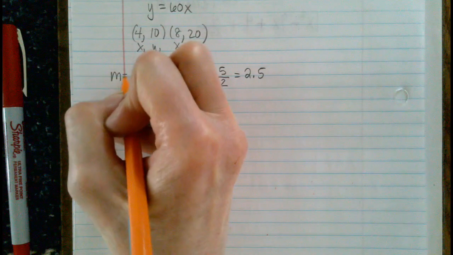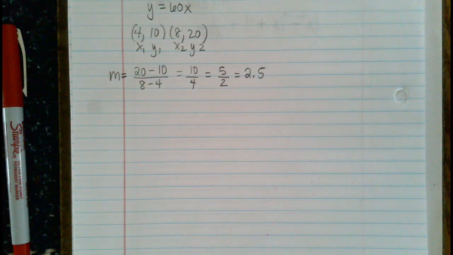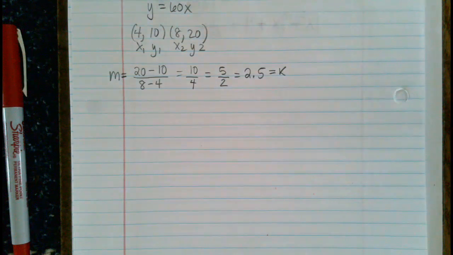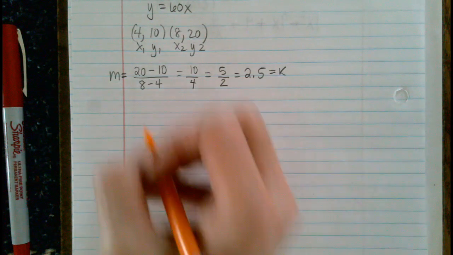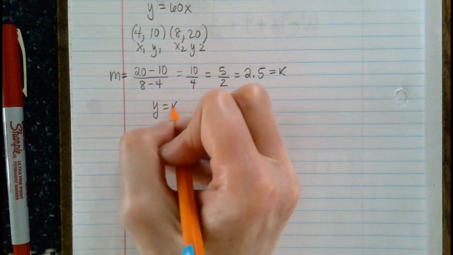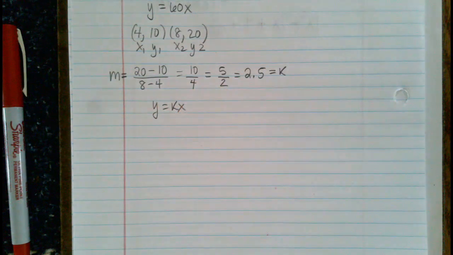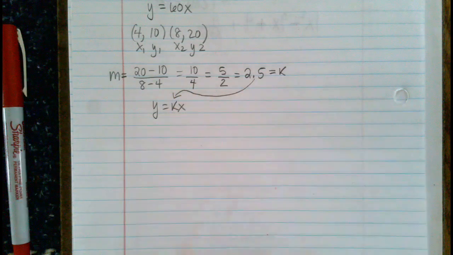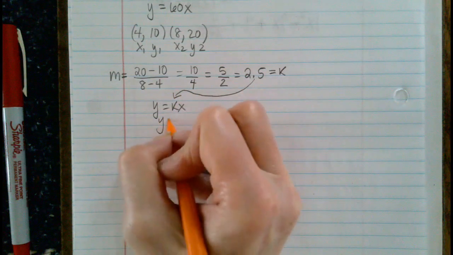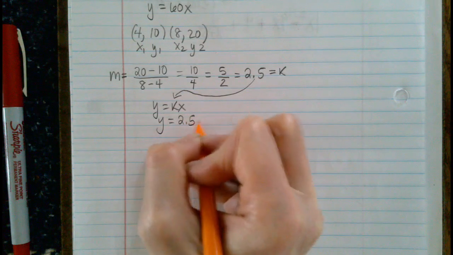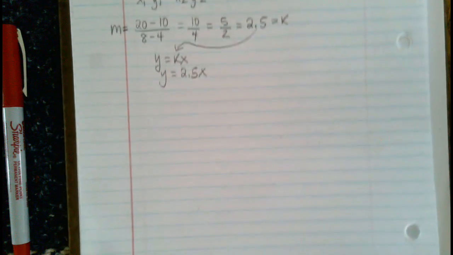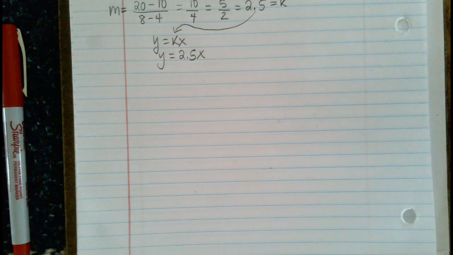Again, when we started, we used the slope formula, but in direct variation, that value of the slope is k, and we're going to fill back in the direct variation equation of y equals kx. So we're going to take this value of 2.5, and we're going to put it back in for k, and we get y equals 2.5x. And that is how Edmonton wrote the answer to that particular problem.